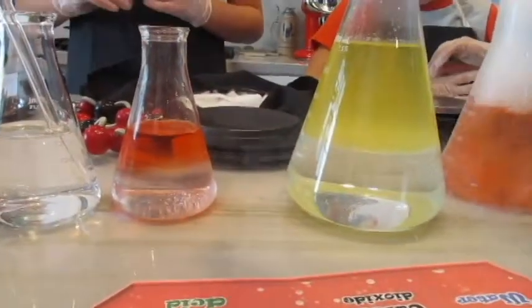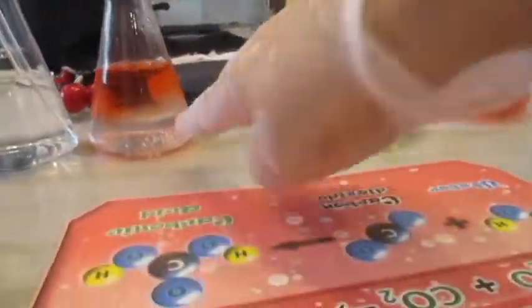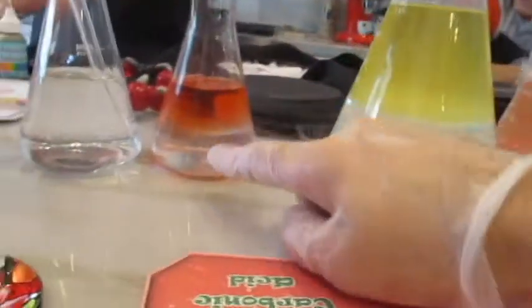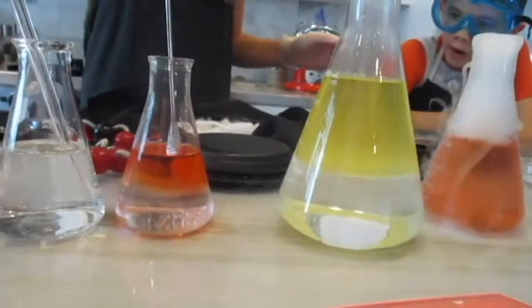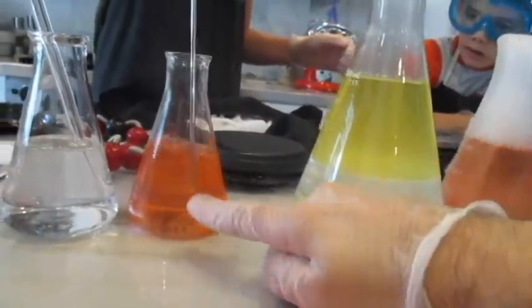Could you stir that, Lucy, with that stir? So it gets consistently red? Because the indicator tends to stay at the top. Okay, stir it around. So that proves that Pellegrino is an acid.